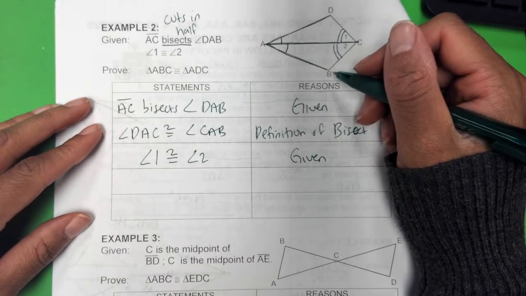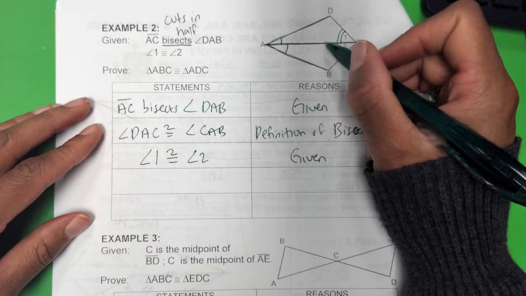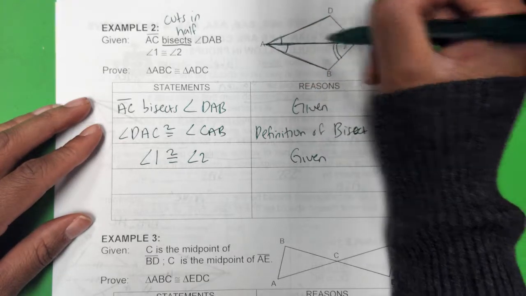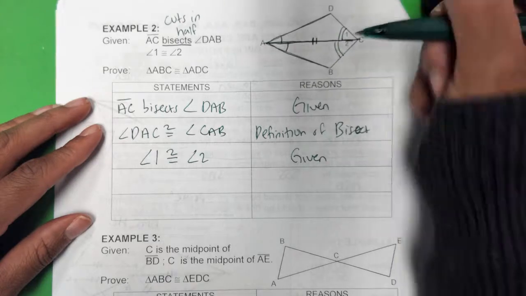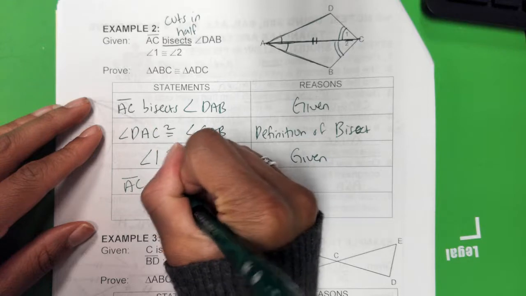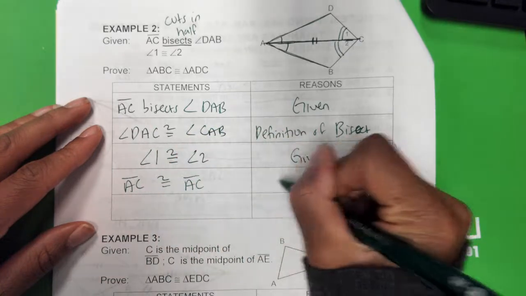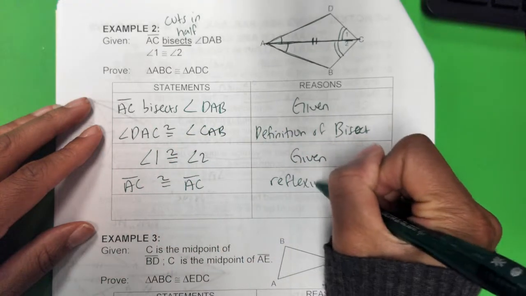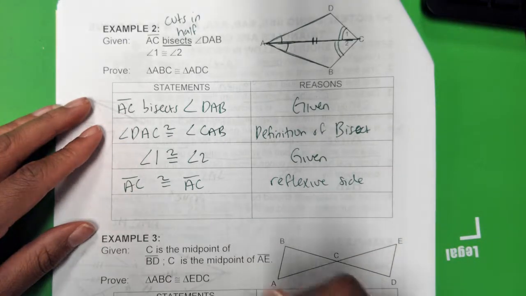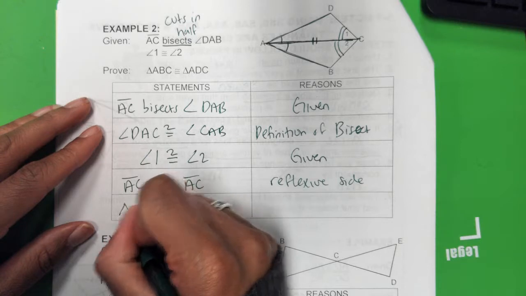Now our last part we talked about, every time I have shapes touching, I will have a reflexive side. So AC is my next statement. So AC is congruent to AC because it is a reflexive side. Okay? And then our last statement is our proof statement.